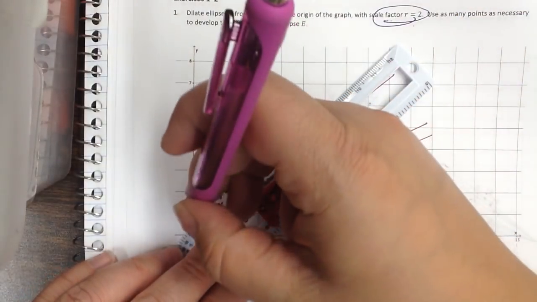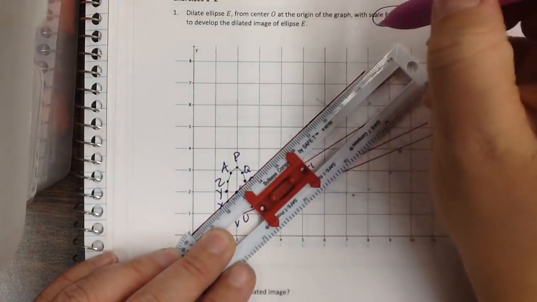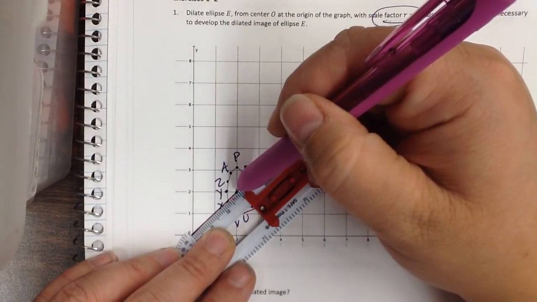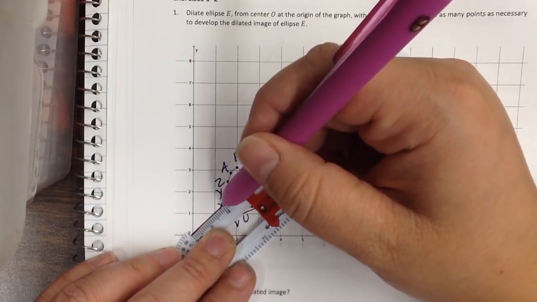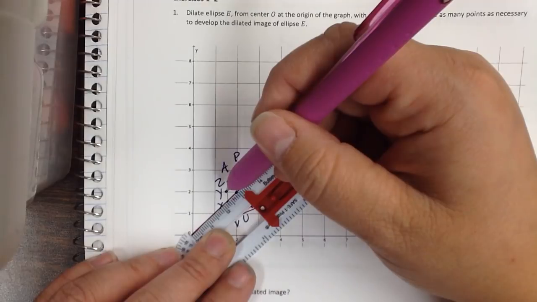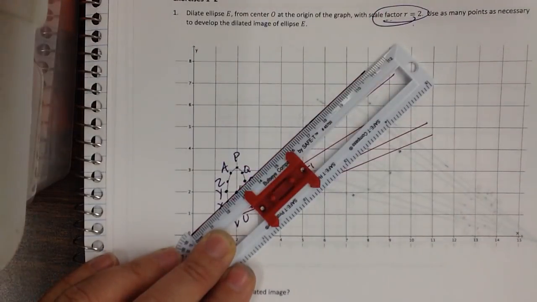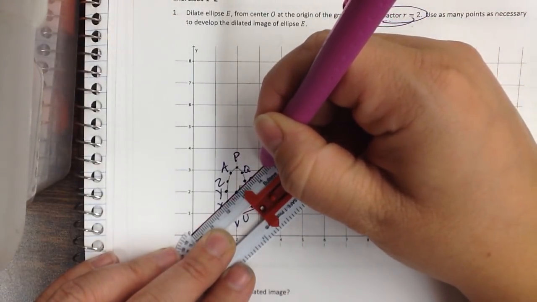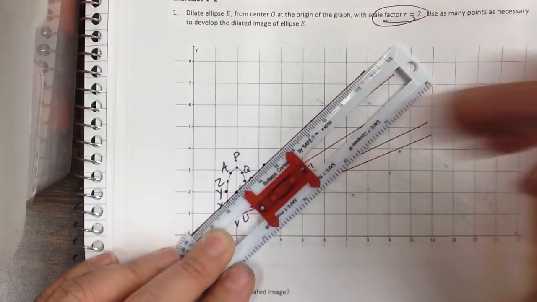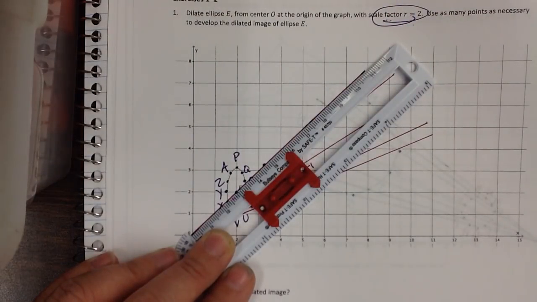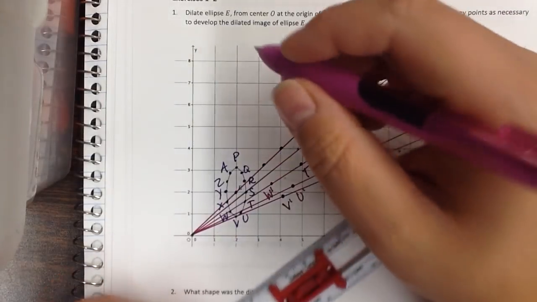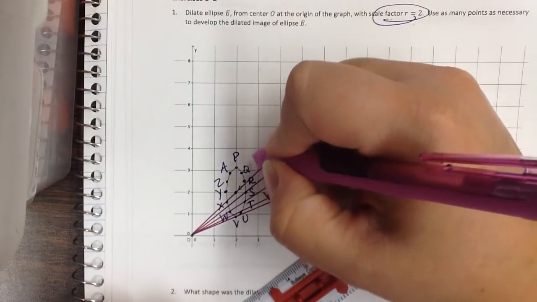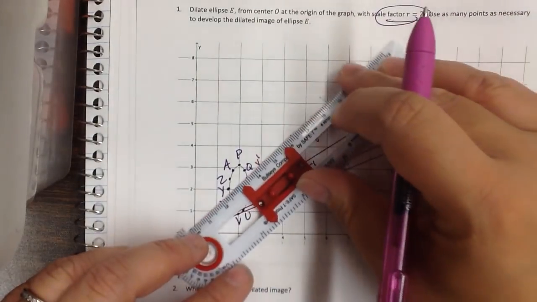X. Can't do X and R. They're not close enough together. X is at 2.9, or no, that's E. So I could do X and E. So X is 2.3. 4.6. And E is at 2.9. So that would be 5.8. So E prime, X prime.